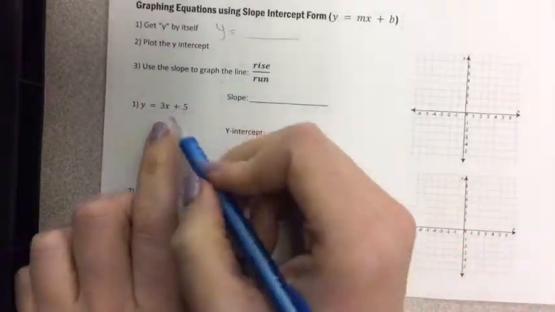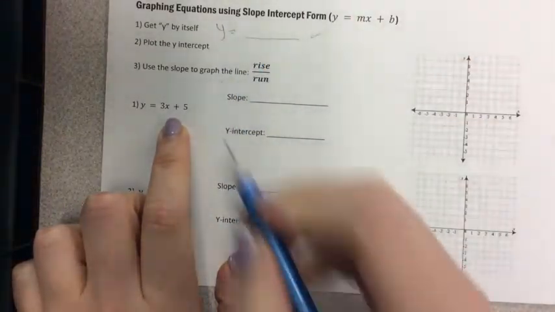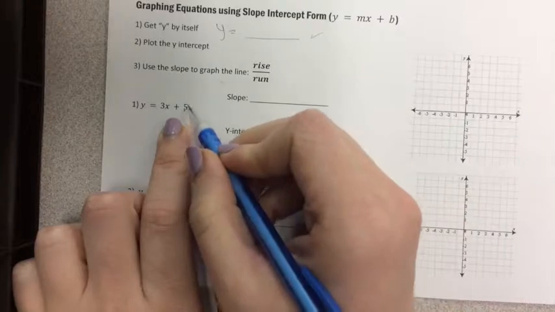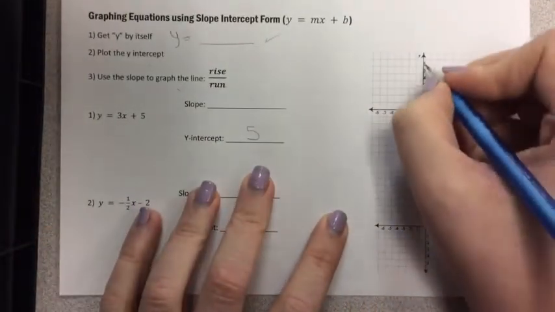So our first example says y equals 3x plus 5. So y is by itself, check. Then it says plot the y-intercept. So my y-intercept is 5. So I'm going to go ahead and plot that on my graph.